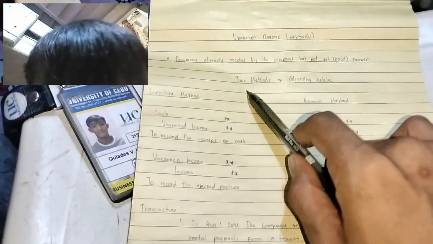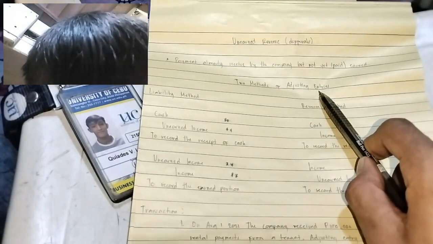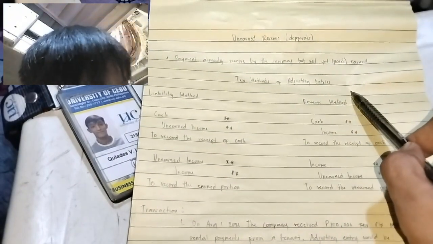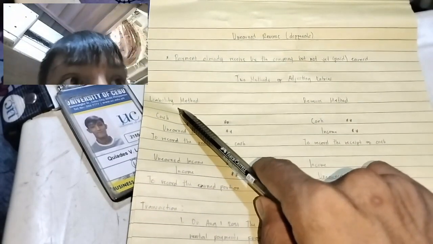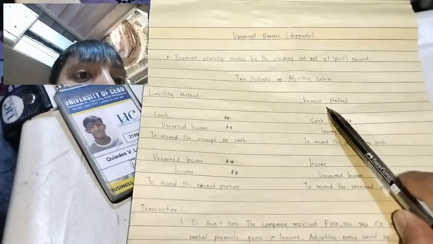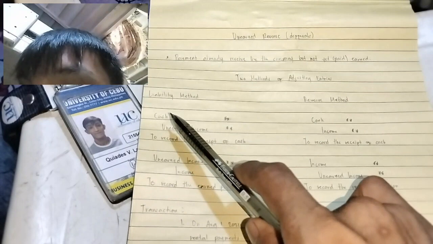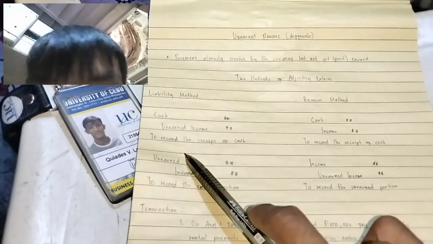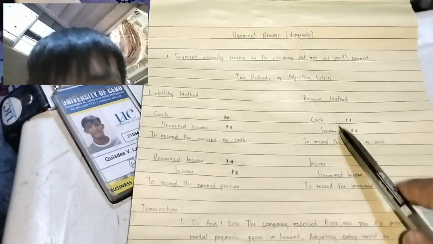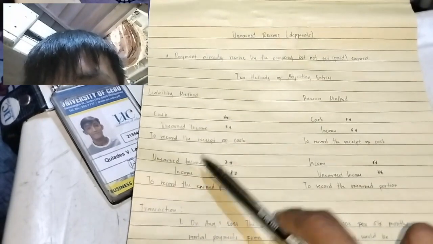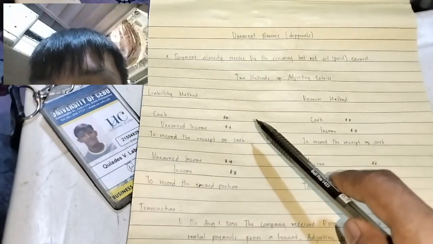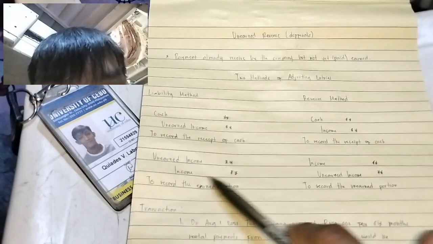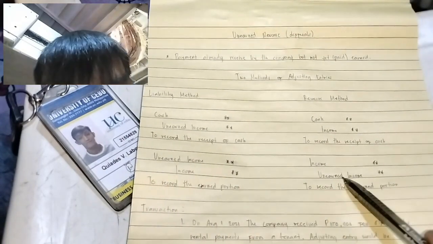And there are two methods of adjusting entries in unearned revenues: liability method and revenue method. As you see here on top, this is a journal entry. Pakita rin ako ang journal entry para you know how to put it in journal and adjusting entry.